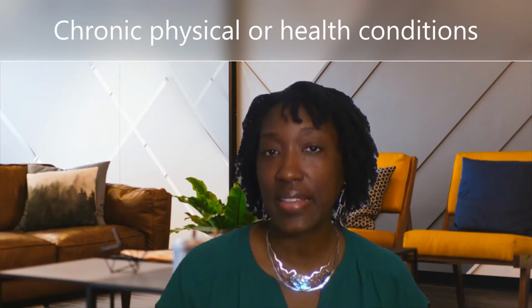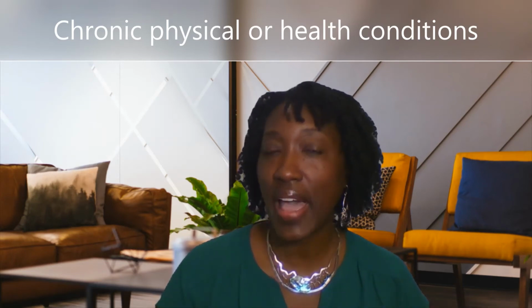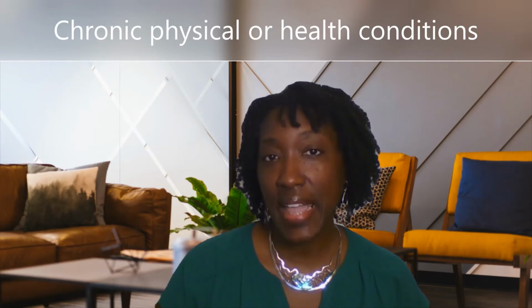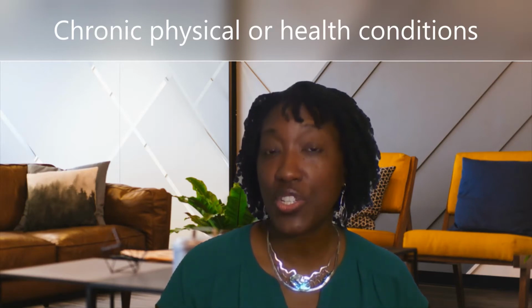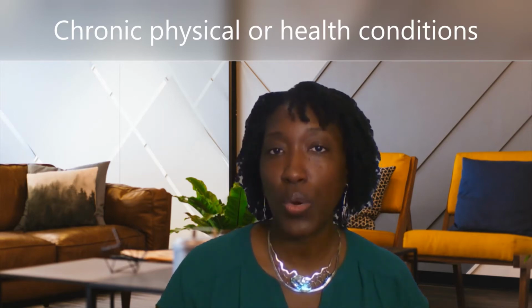To better understand physical and health disabilities, it is important to identify how they affect the individual. Some conditions are chronic, acute, progressive, or episodic. Conditions that are chronic indicate they exist all the time. They show little change and they currently have no cure. An example of a chronic physical condition is cerebral palsy, spina bifida, or spinal cord injuries.